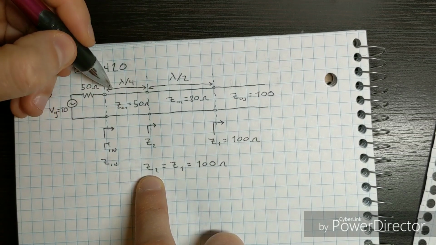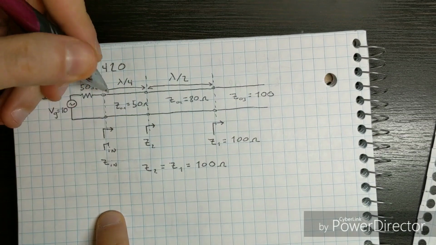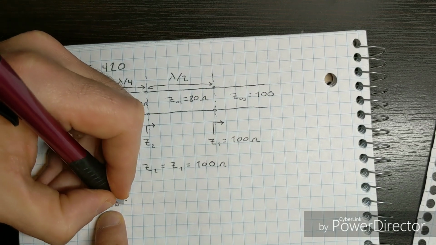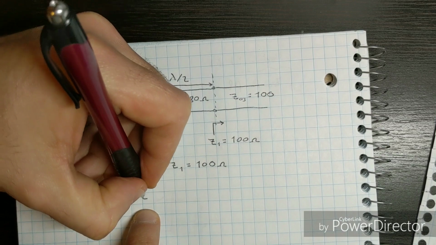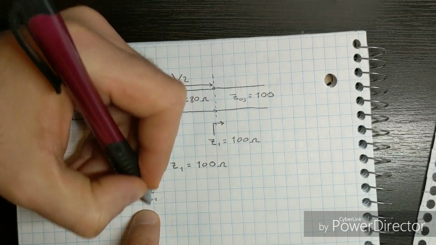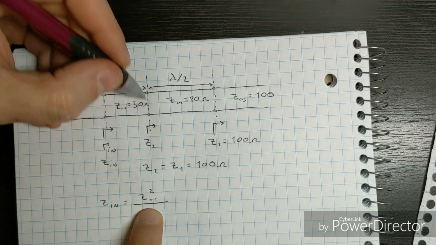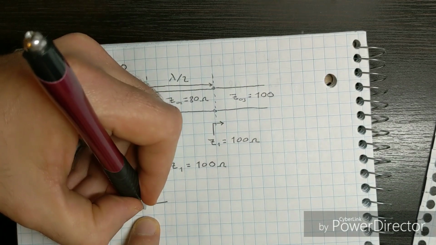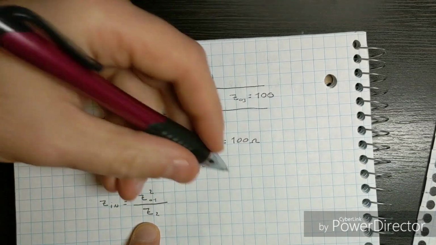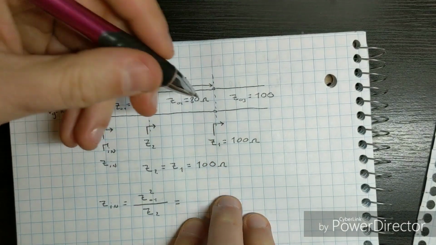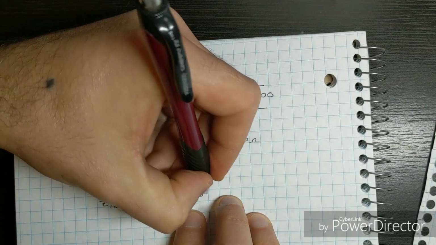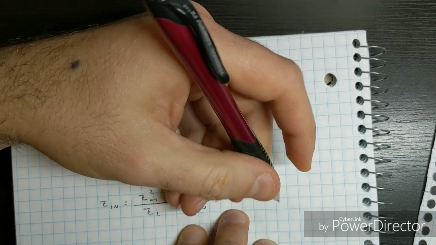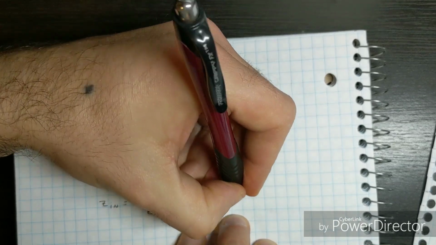Now we have a quarter wavelength transformer, and we know that when we have a quarter wavelength transmission line, the input impedance is going to be equal to the characteristic impedance of the transmission line squared over the impedance that we have at the load, right at the end of that quarter wavelength transformer, in this case Z2, over Z2. So the input impedance is going to be equal to 50 squared over 100, equal to 25 ohm.